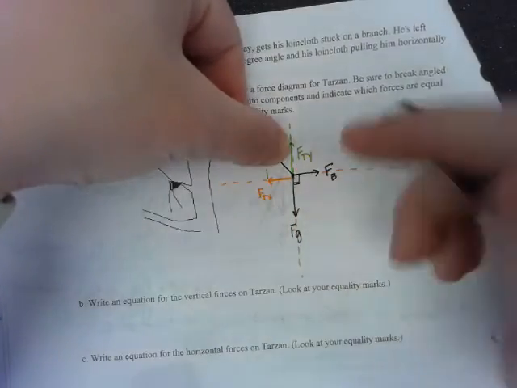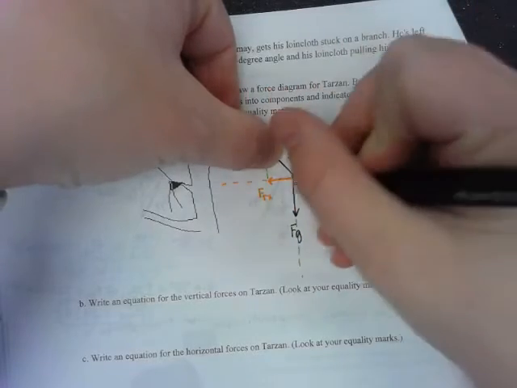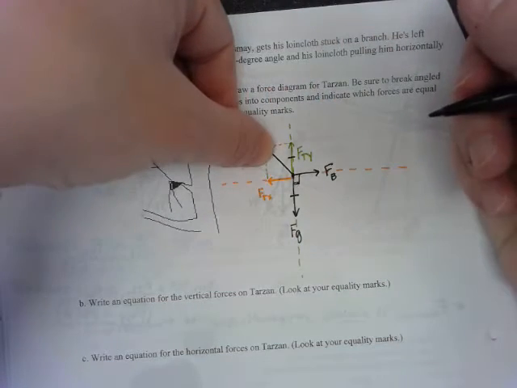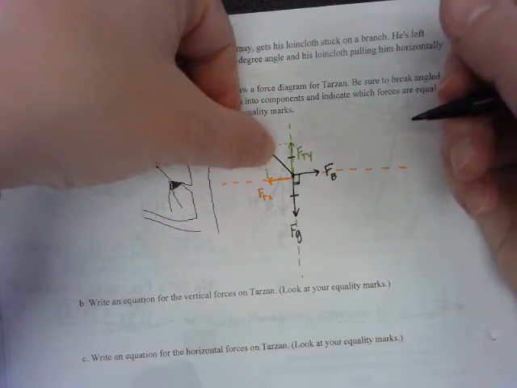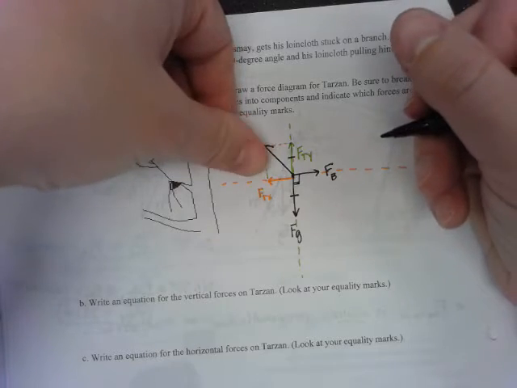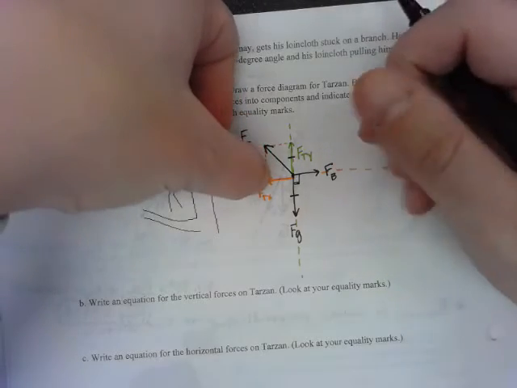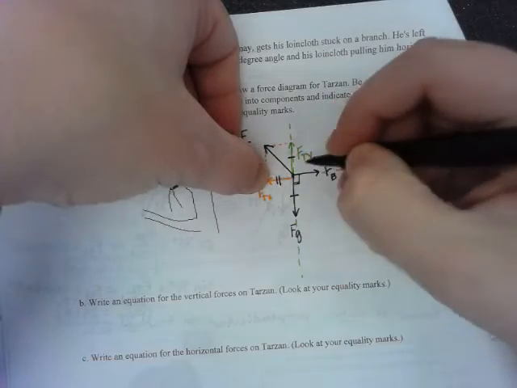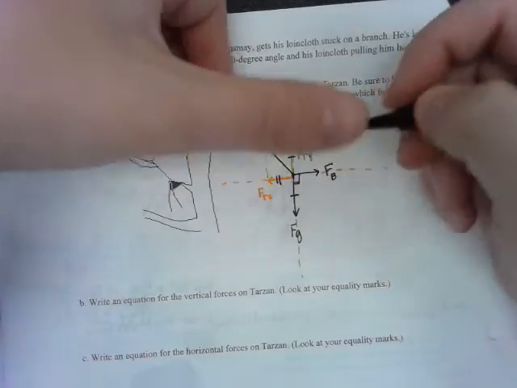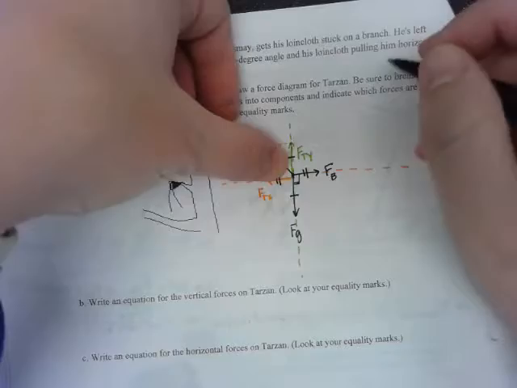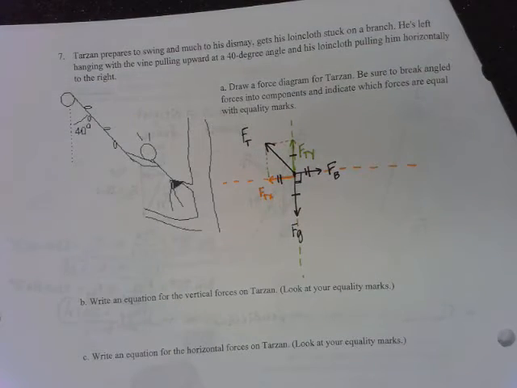One set will be the vertical ones, which are the upward pull from the vine and the downward pull from gravity. Those should have equal magnitude. The other two that should have equal magnitude is this force forward from the vine and the fact that the branch is holding him back by the loincloth. I always feel bad for Tarzan in this problem.